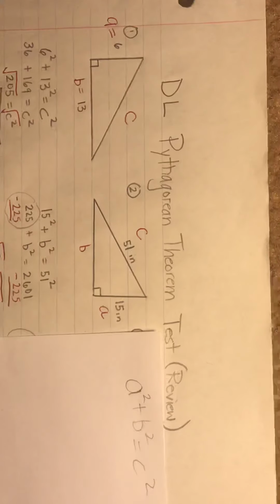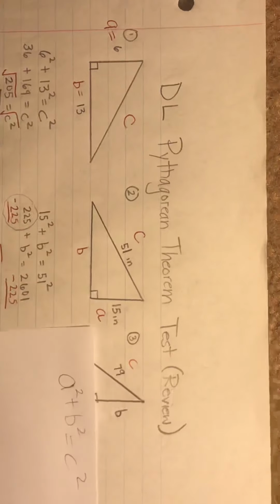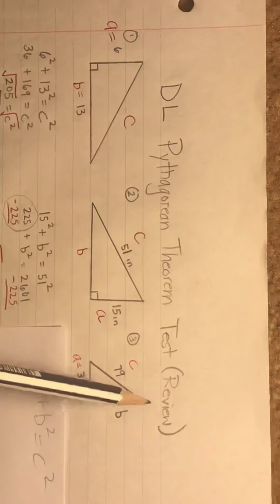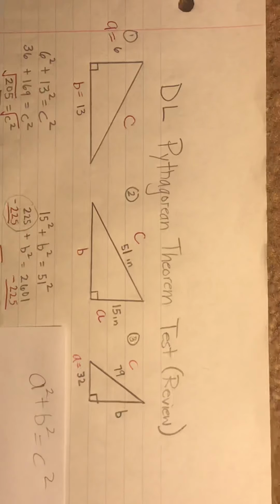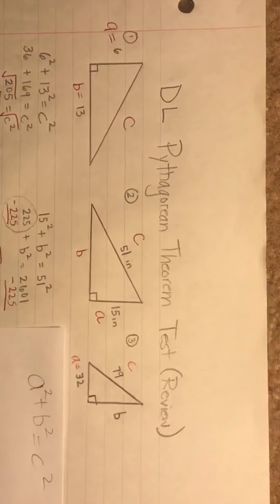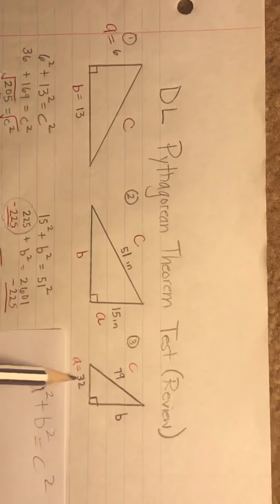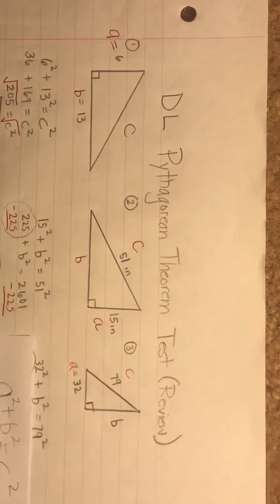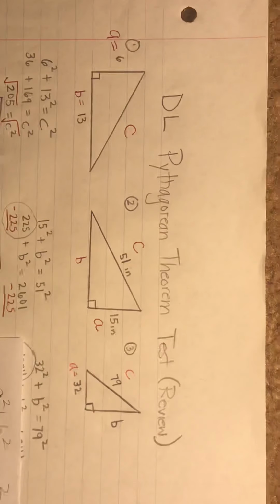Okay, moving along to example 3. Here in example 3, we have another right triangle. The height is not known. The base is known to be 32 units, and the hypotenuse is 79 units. As you can see, I allowed A to be the leg 32, B stayed as B, and C is the hypotenuse, the longest side of the right triangle. So I substituted into the Pythagorean theorem: 32 squared plus B squared equals 79 squared.